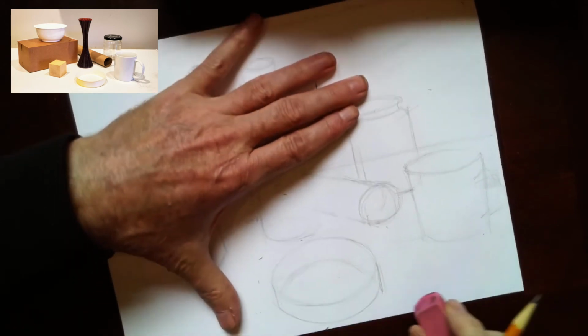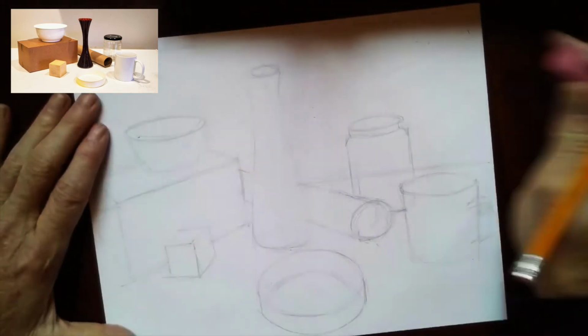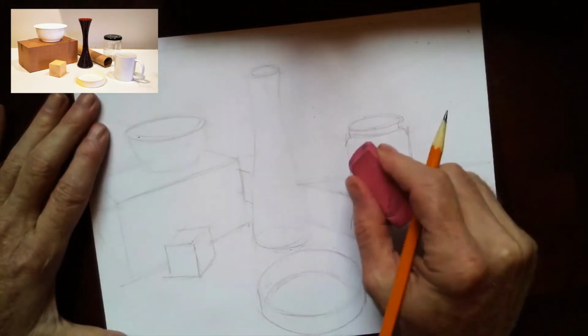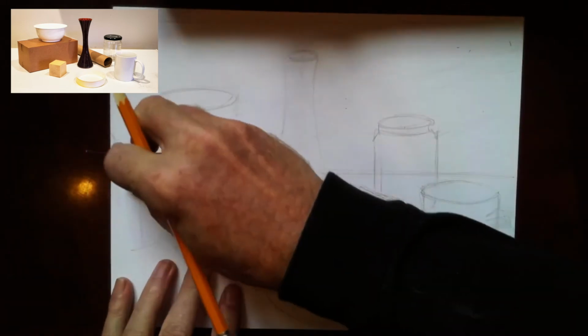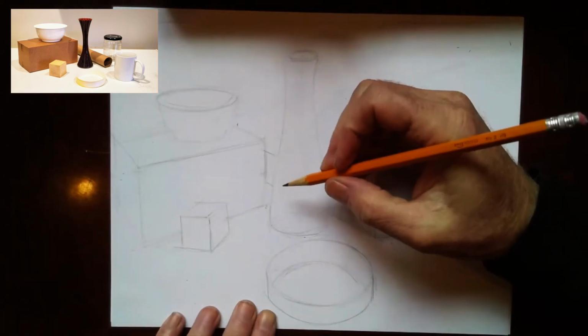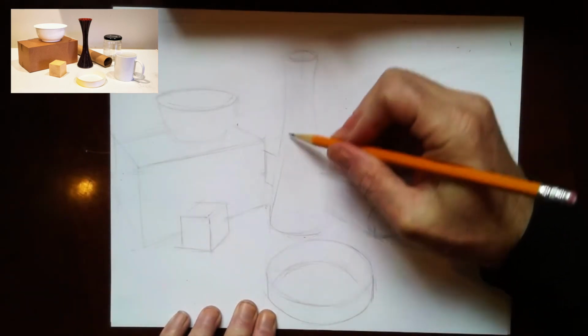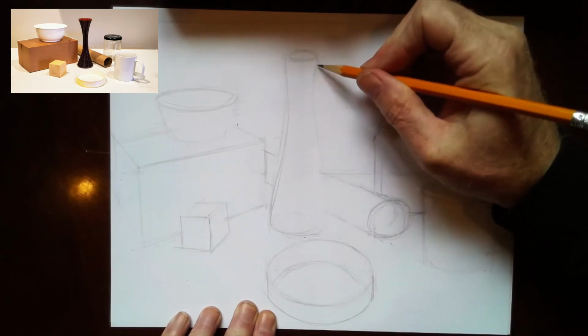And of course I can do even more in terms of cleaning up my guidelines, but I'm going to start drawing and firming up some of these forms. Oops. So I'm going to adjust some of the lines here.